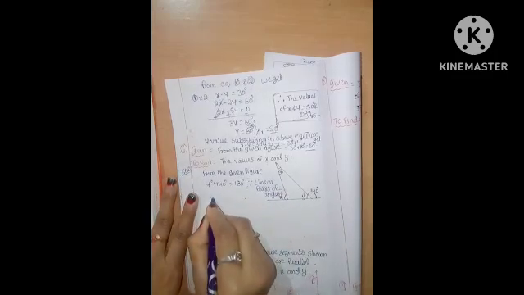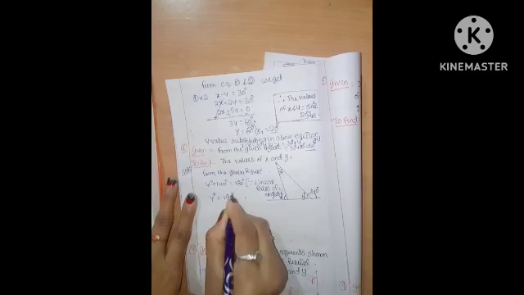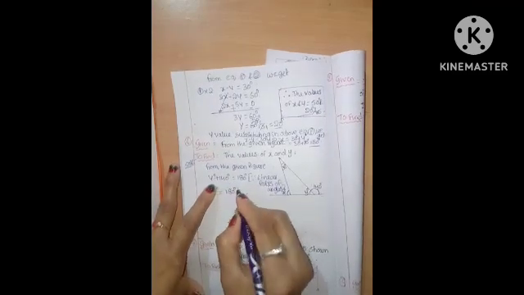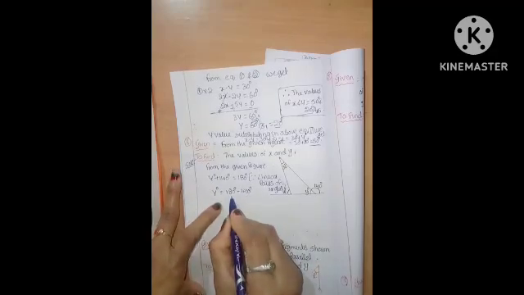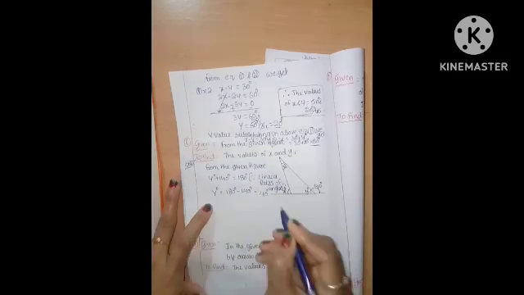So we want the y value. How will you get the y value? 180 degrees, and 140 degrees moves across the equals sign as minus 140 degrees. Subtracting these two terms, how much do we get? 40 degrees.